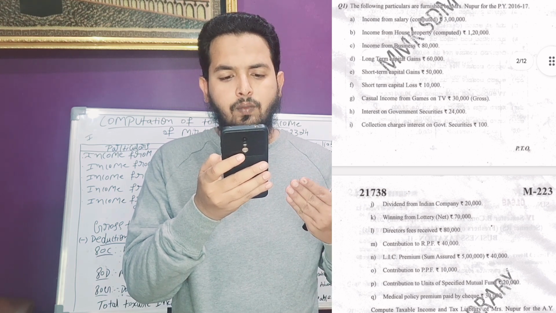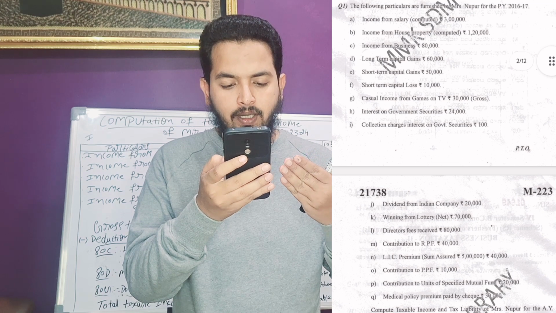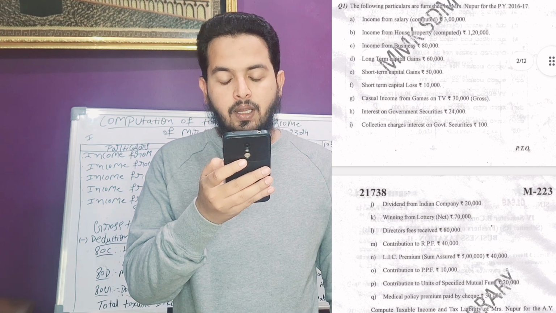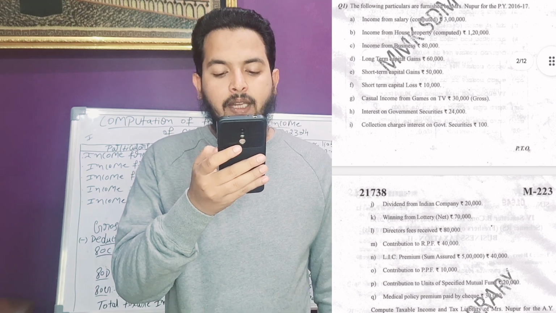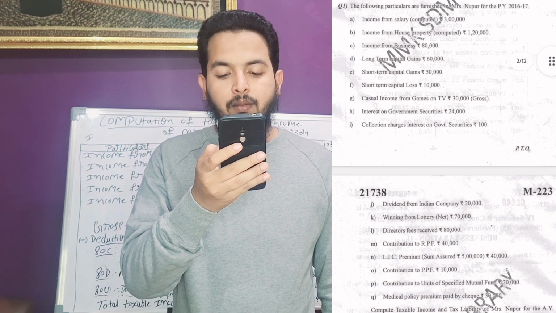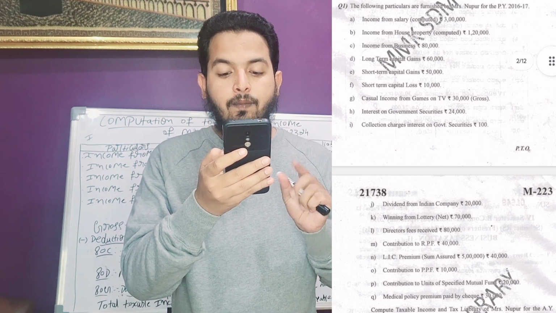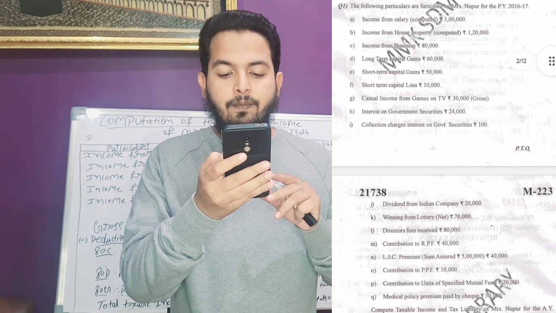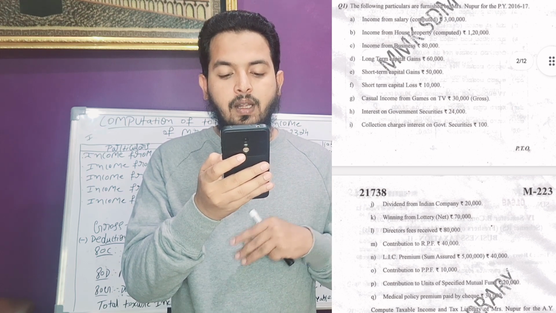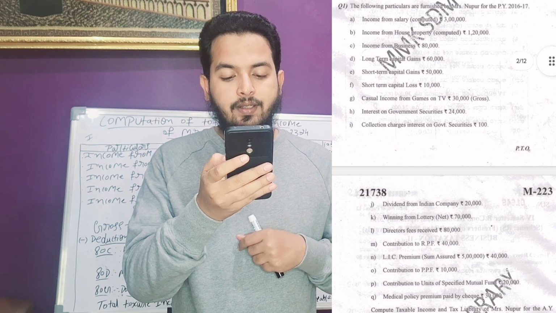This was, from the casual income till this director fees, income from other sources. And contribution to RPF, ATC, LIC premium, see, sum assured, 5 lakh sum assured they have given, 40,000 they have given. If they have given this type of things, I'll explain while writing the answer.